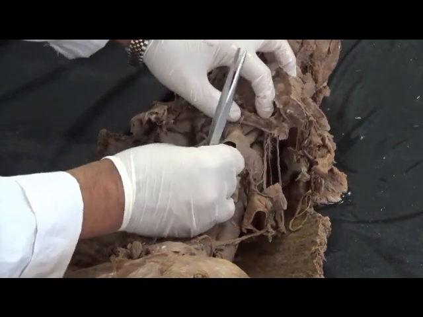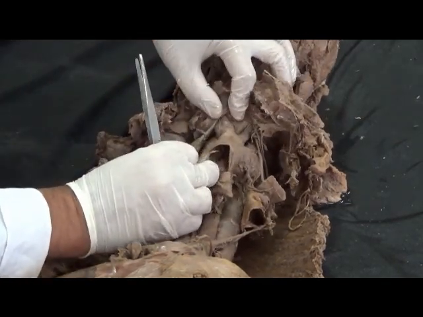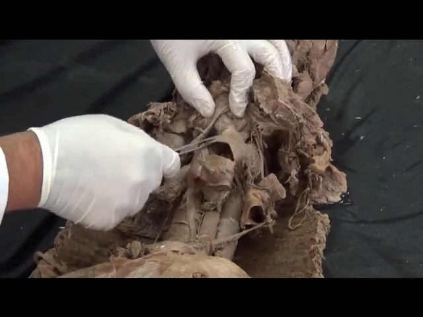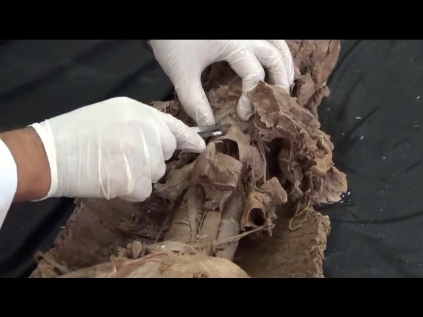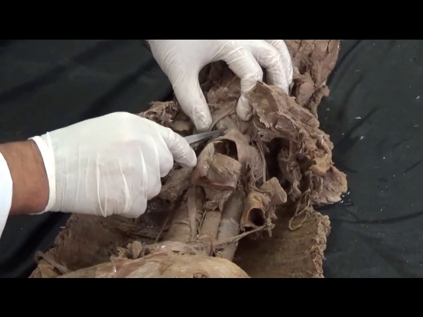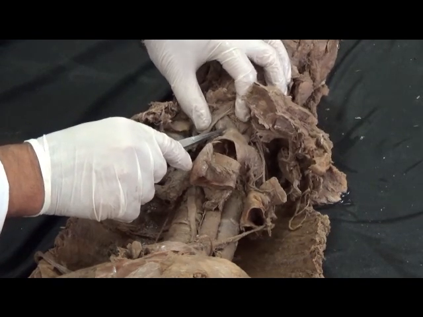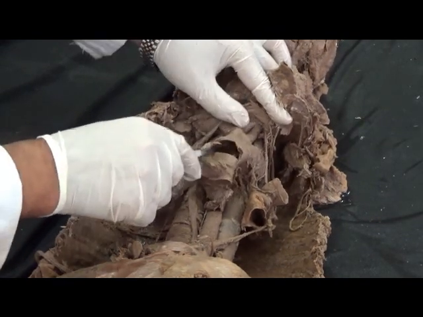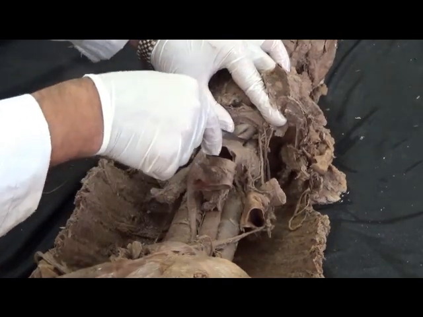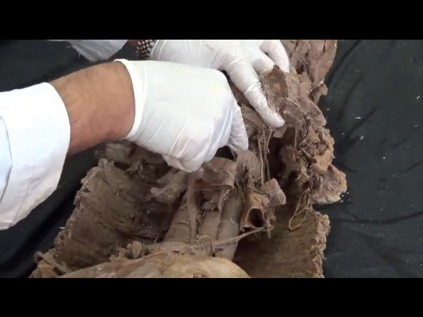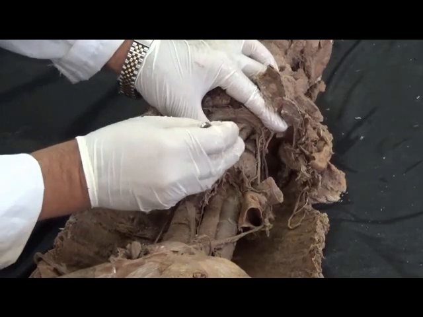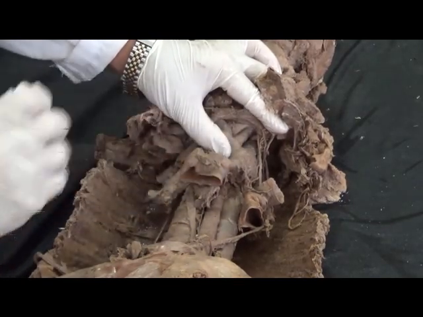If we look to the arch of the aorta, it gives the 3 main branches. The arch of the aorta gives the brachiocephalic artery, which lies in front and then to the right side of the trachea. And it gives the left common carotid artery to the left of the trachea, and the left subclavian artery, which is away from the trachea.